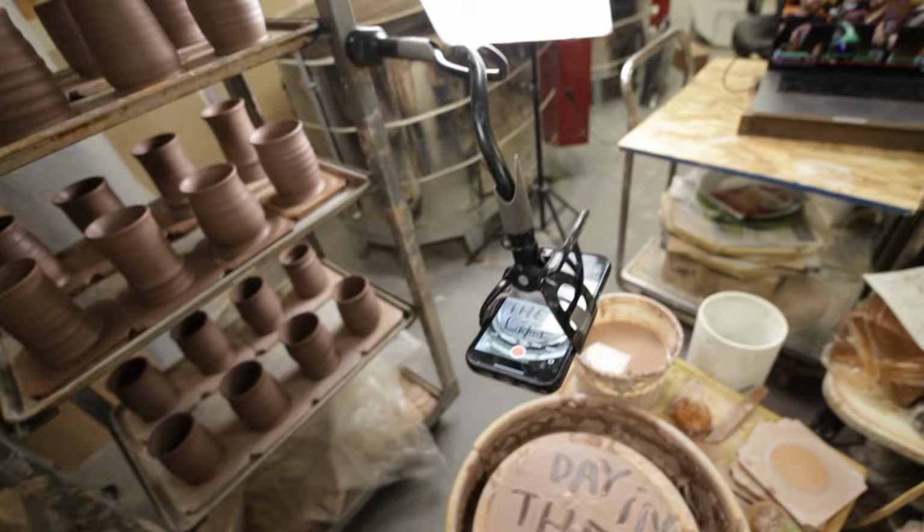And to get this shot, I'm using this flexible phone holder so that I can get this nice top-down shot. And I do this a lot, and it makes a very unique perspective. It just kind of has that, almost like an indie film vibe, looking straight down, you know, kind of like Wes Anderson, weird shots.